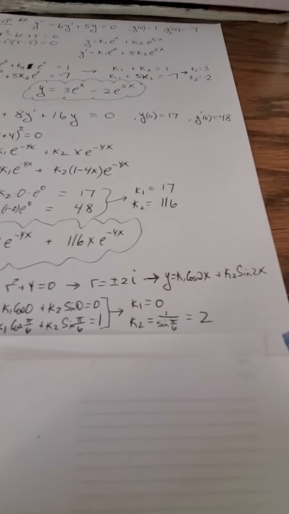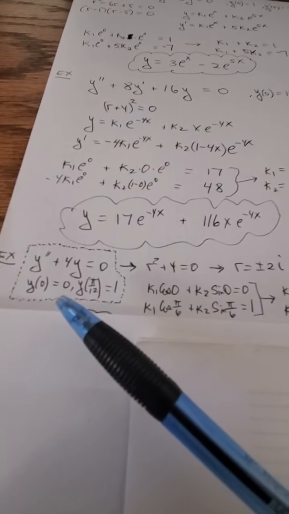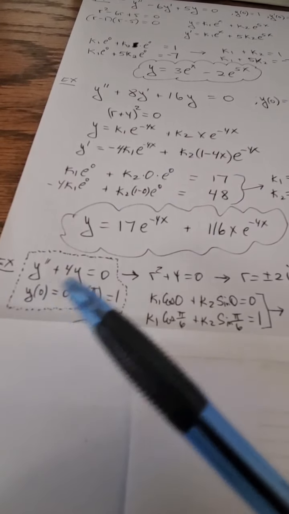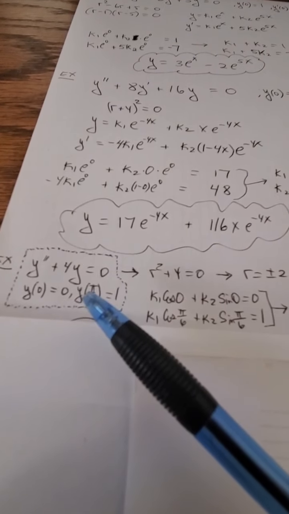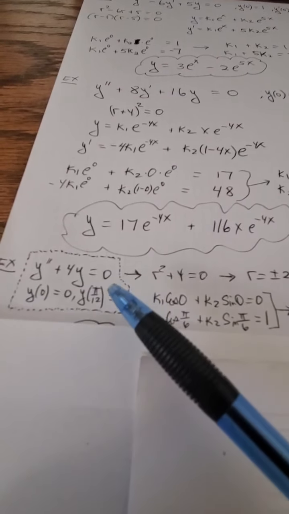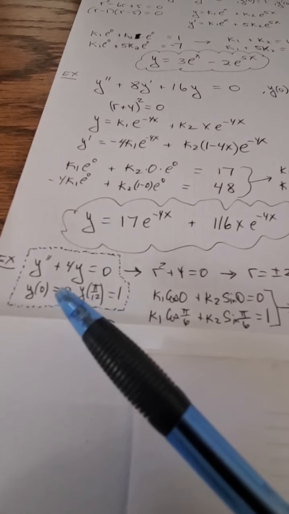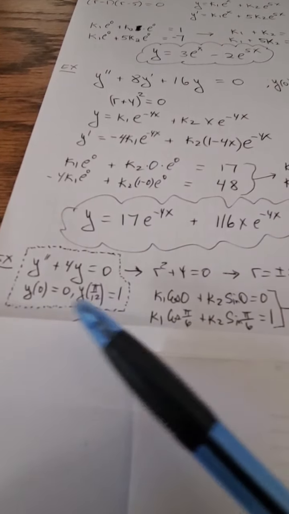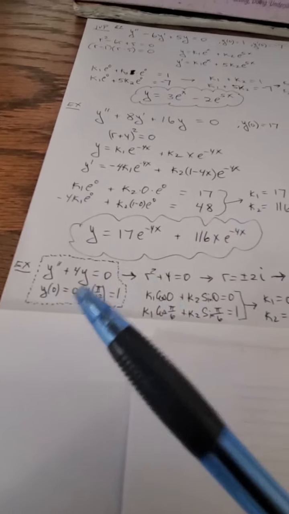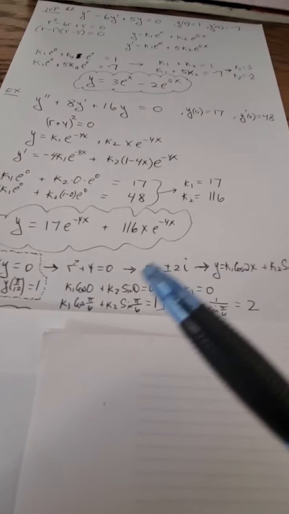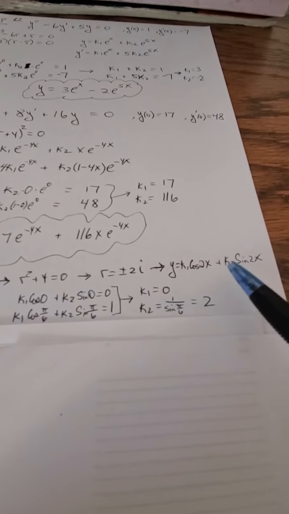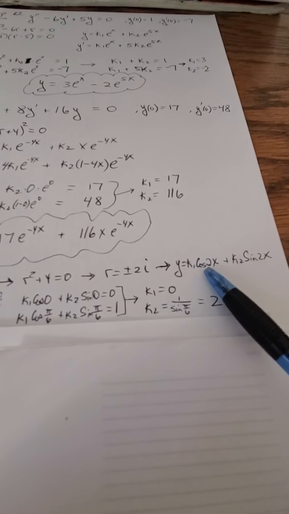Anyway, now I'm just going to take my initial values. Now notice this is a little bit different than the previous problems, because instead of having a y of 0 and a y prime of 0, which I had before, they're both y's. Y of 0 equals 0, and y of some other number, pi over 12, equals 1. So it's similar, but slightly different. So I don't have to do that step of differentiating my general solution to get y prime. I'm just going to take the 2 different values and put them in the same equation.